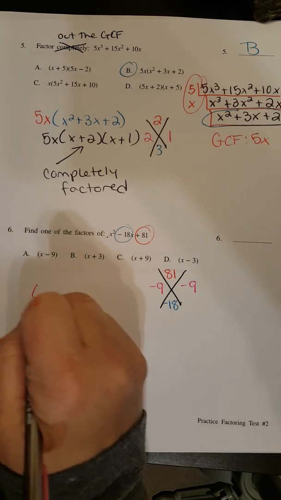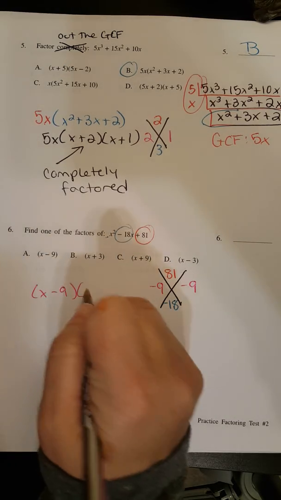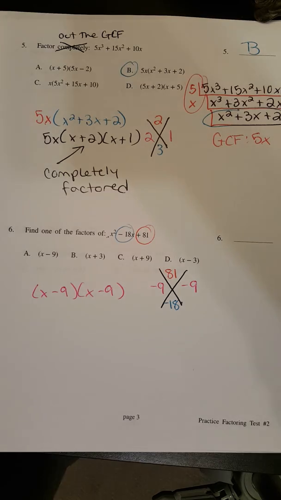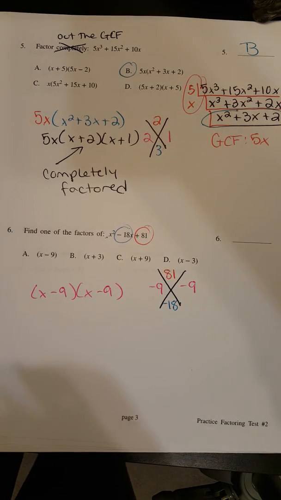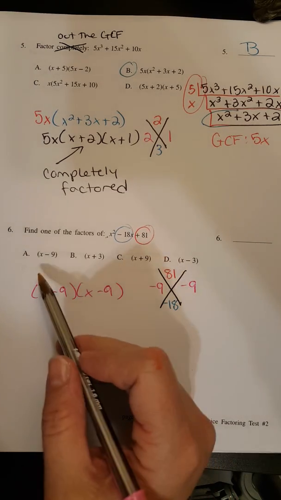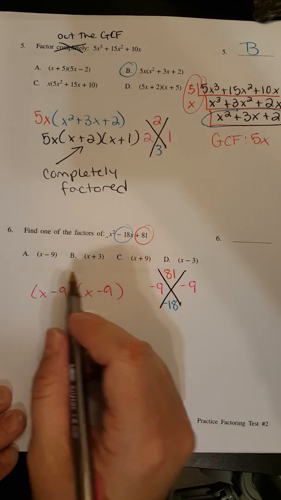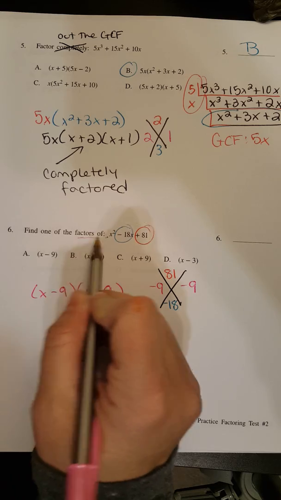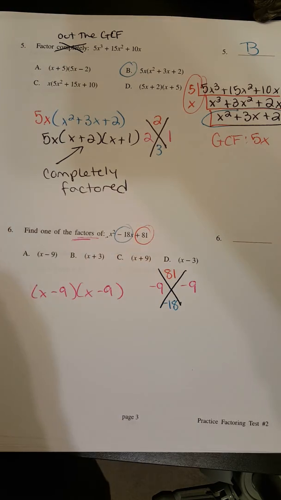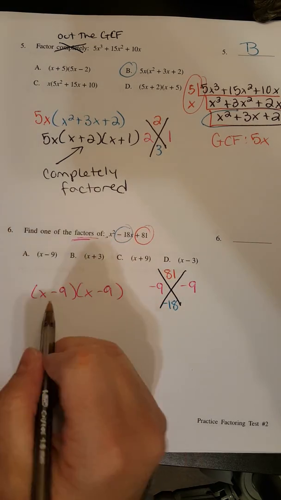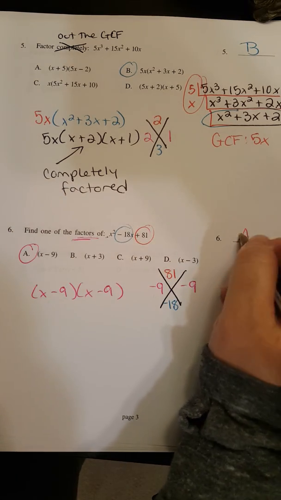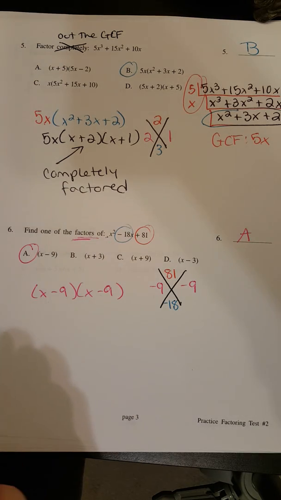So when we write our answer, we're going to have x minus 9 and x minus 9. Now this did just say find one of the factors, so notice they're both the same, which makes things a little easier. It's just asking for one of your sets of parentheses. That's all it wants when it asks you to find one of your factors. The only one that matches here is answer choice A, that's your x minus 9.